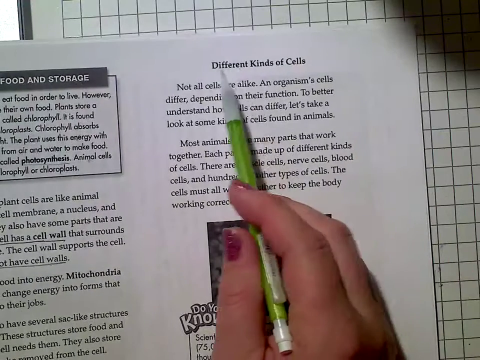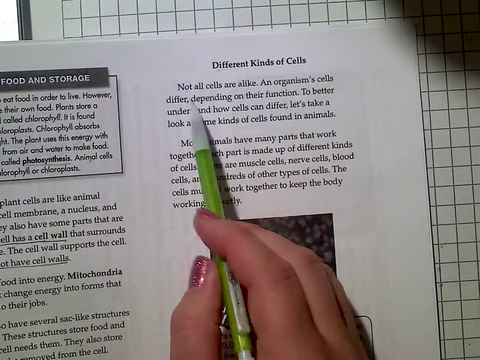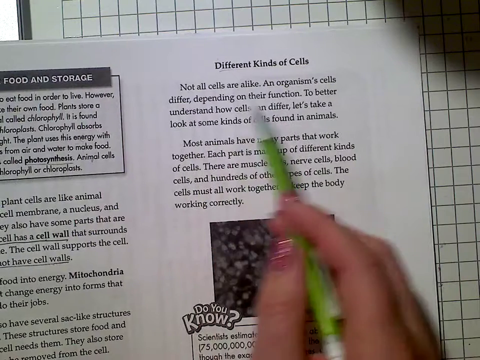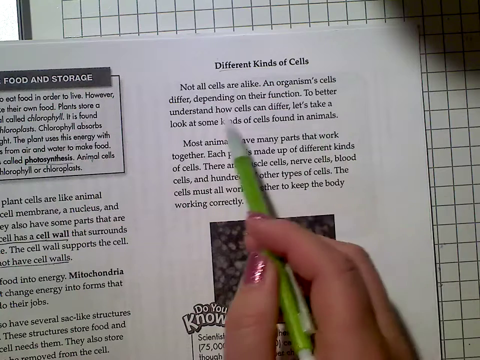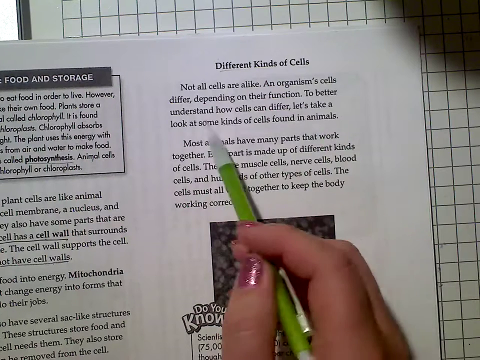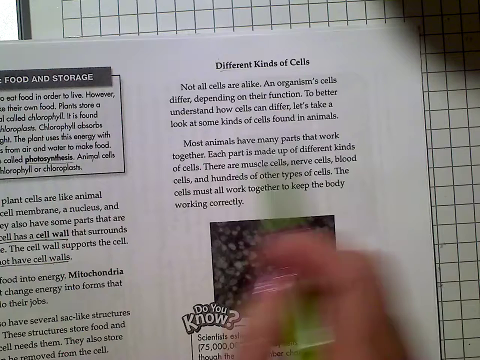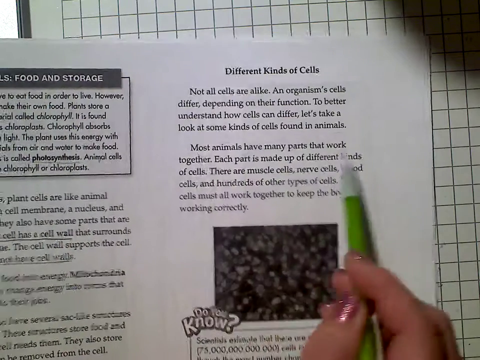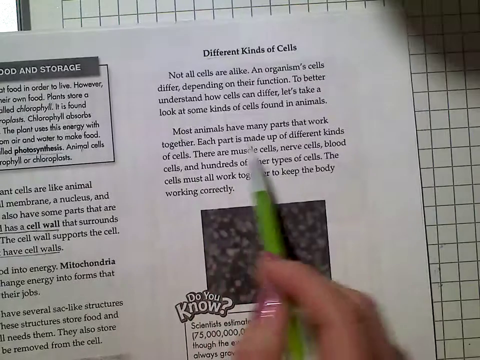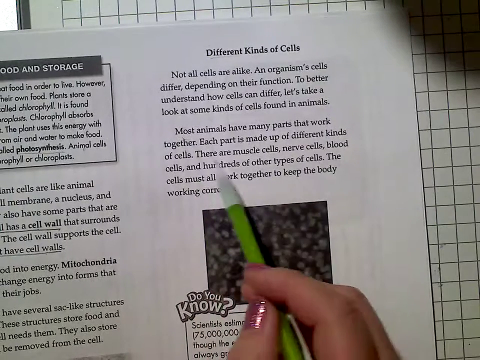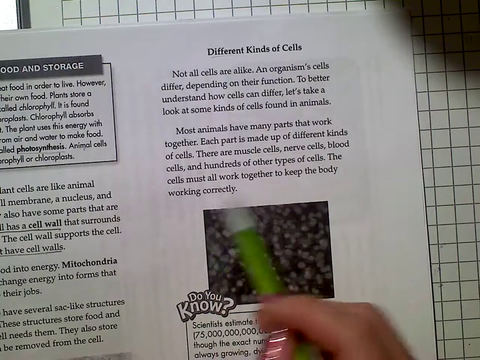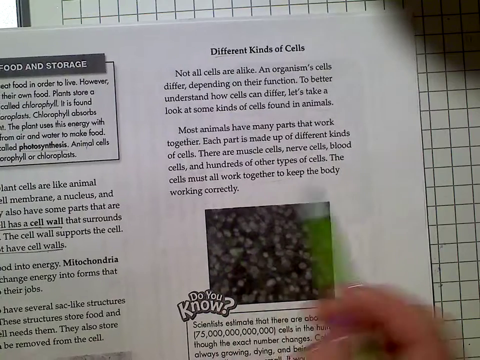Different kinds of cells. Not all cells are alike. An organism's cells differ depending on their function. To better understand how cells can differ, let's take a look at some of the kinds of cells found in animals. Most animals have body parts that work together. Each part is made of different kinds of cells. There are muscle cells, nerve cells, blood cells, and hundreds of other types of cells. The cells must work together to keep the body working correctly.